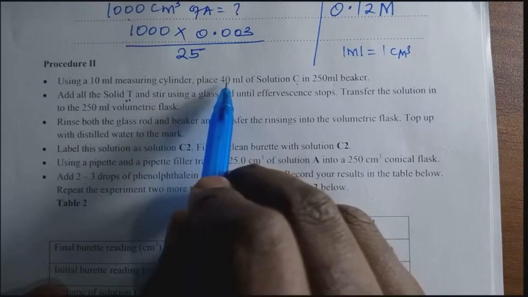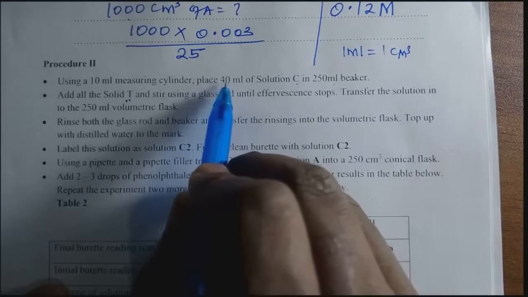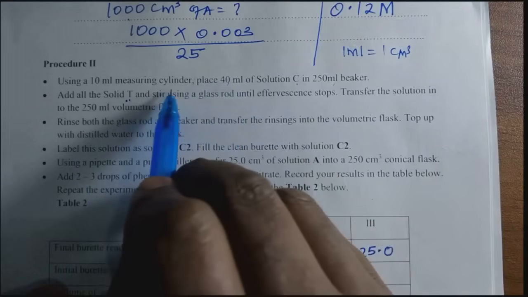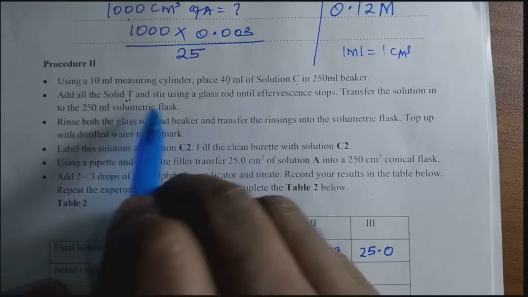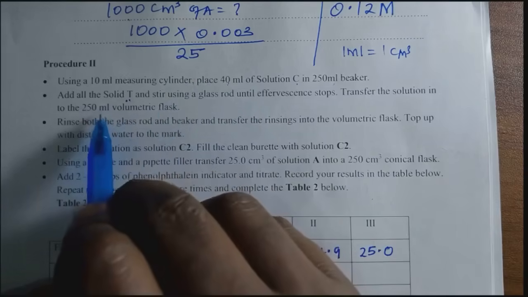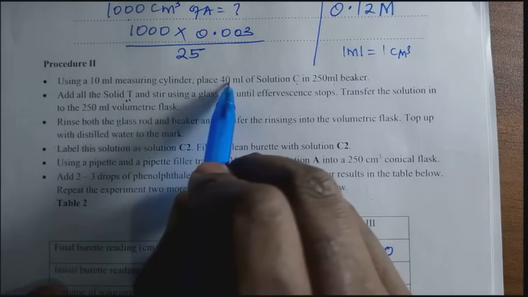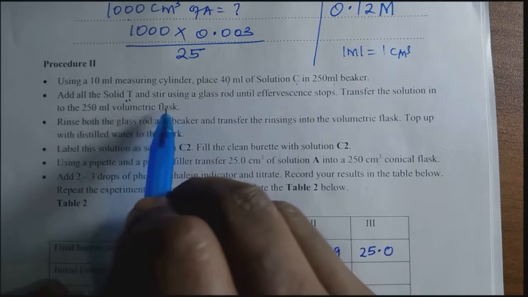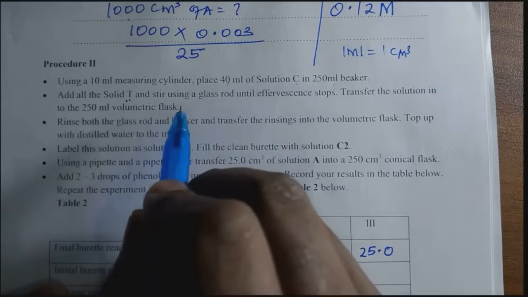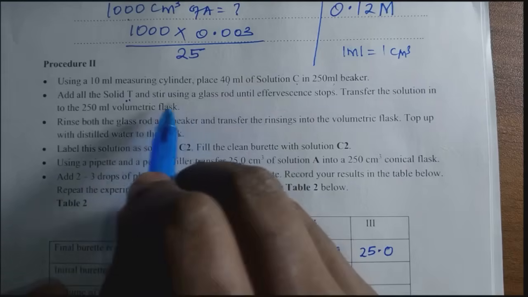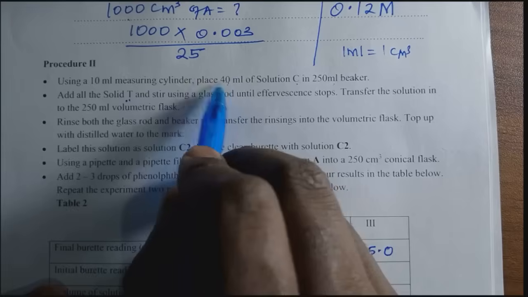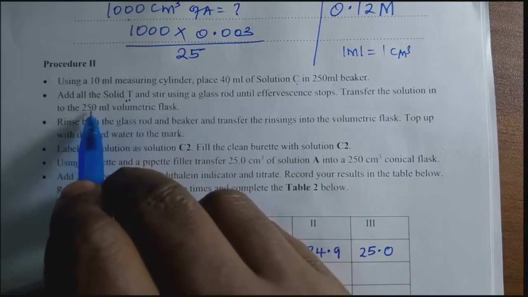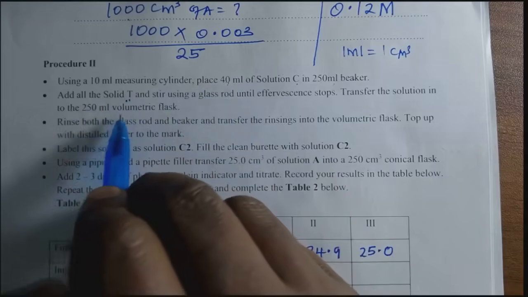The number of moles that remains in 40 centimeters cube of the solution will be equal to the number of moles when we dilute this 40 to 250 centimeters cube in the volumetric flask. So the number of moles that remains after C reacts with solid T is equal to the number of moles in the 250 centimeters cube solution we are going to prepare, and call it C2.